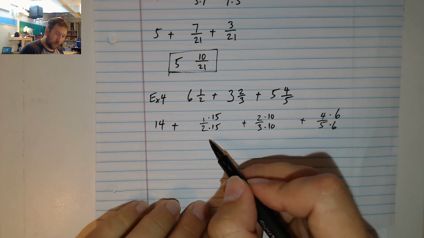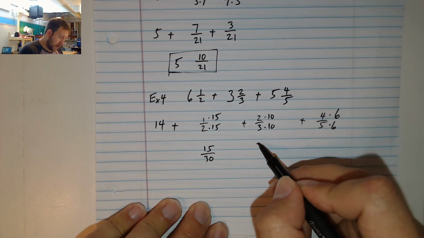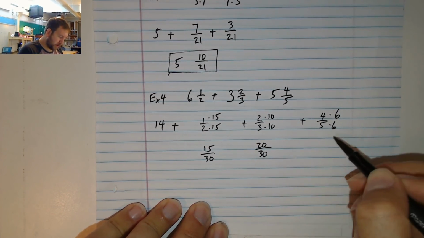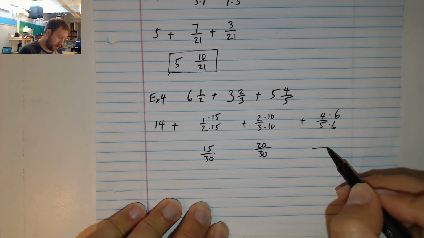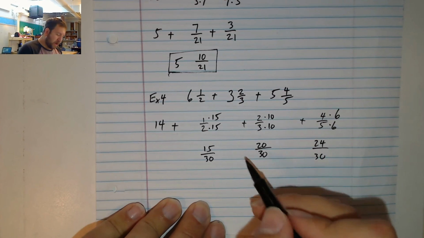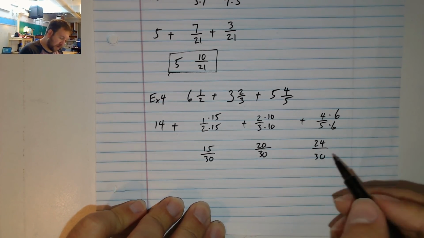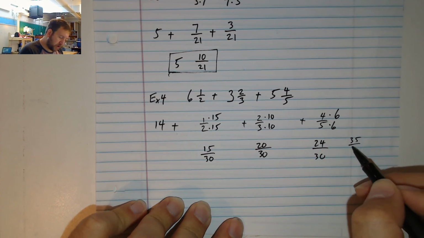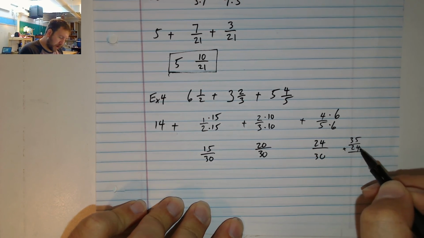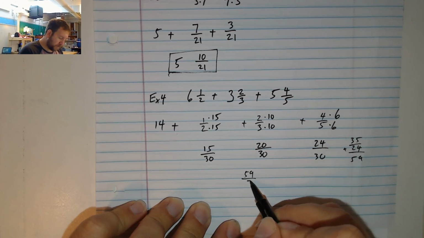Okay, let's write these out. We have 15/30, 20/30, and 24/30. Now I have to add just the top. 15 and 20 is 35. 35 and 24 is 59. I have 59/30.